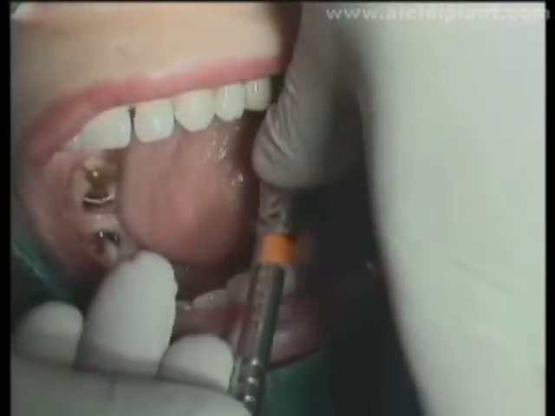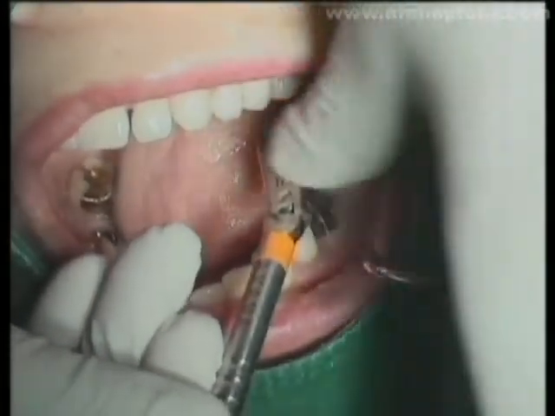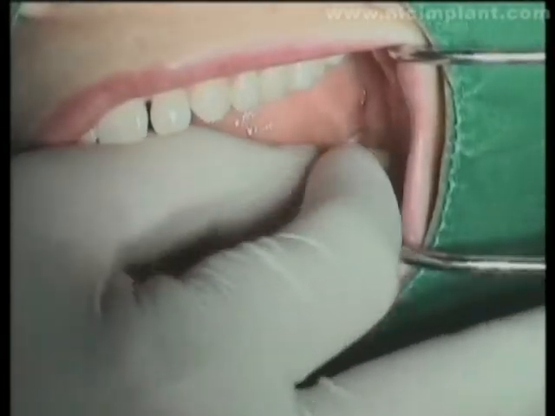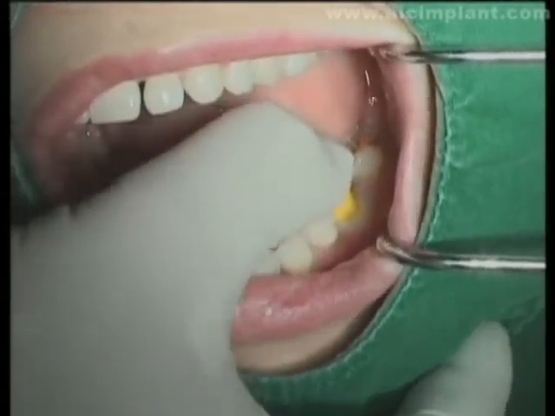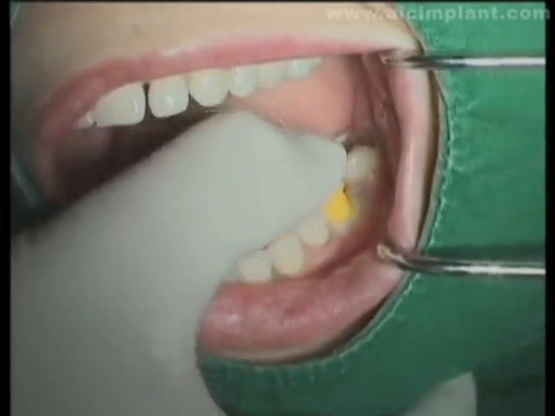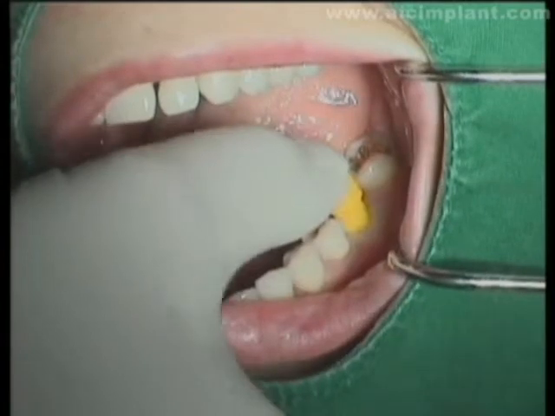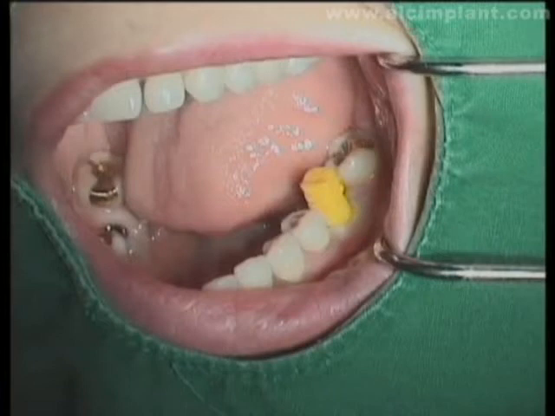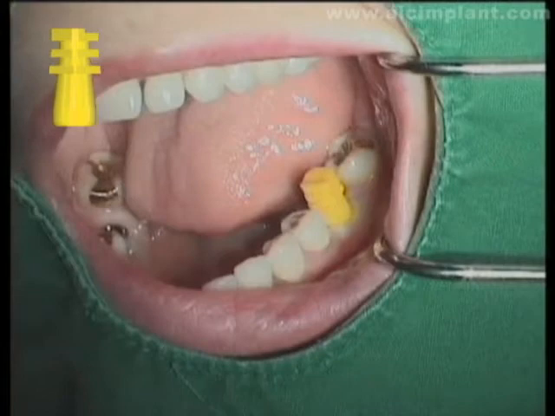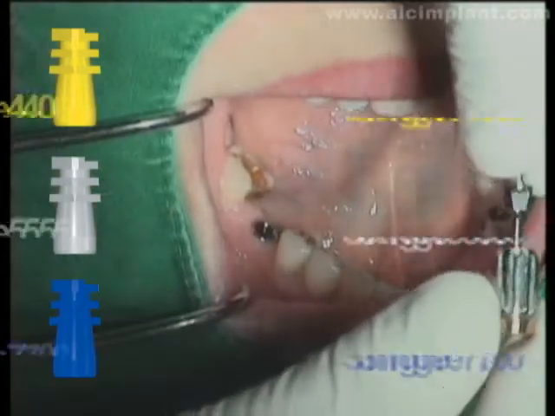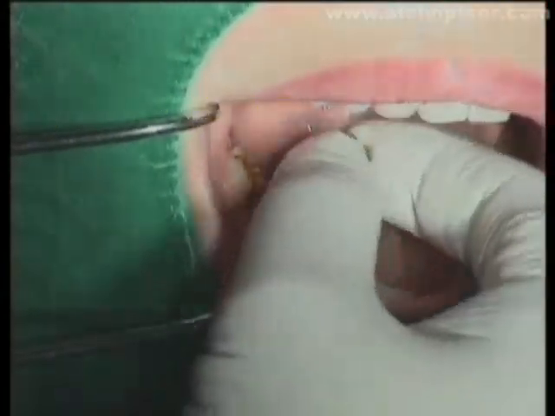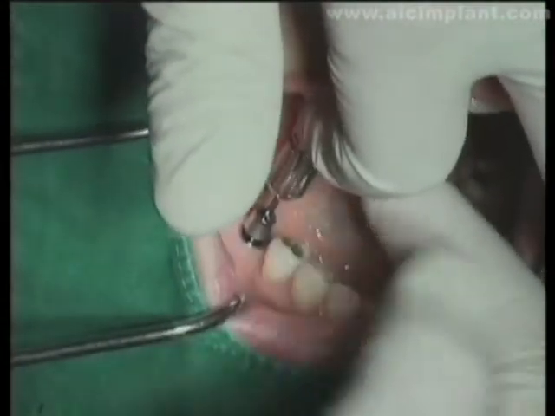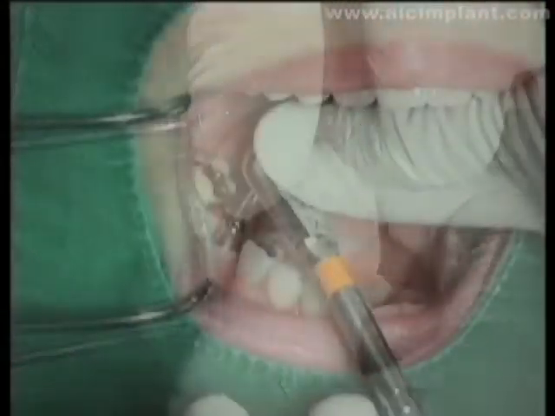Afterward, tighten to a final torque of 30 Newton centimeters using a torque wrench. Next, select an impression coping and take an impression. The impression copings for rigid abutments are made of plastic, like this. They are also color-coded according to height. For example, the impression coping for a height of 4 millimeters is yellow, that for a height of 5.5 millimeters is gray, and that for a height of 7 millimeters is blue. The diameter is differentiated as 4.0 millimeters, 4.5 millimeters, and 5.0 millimeters.